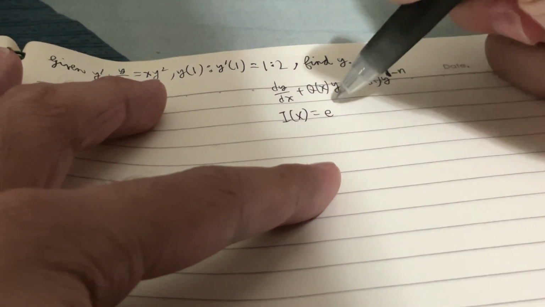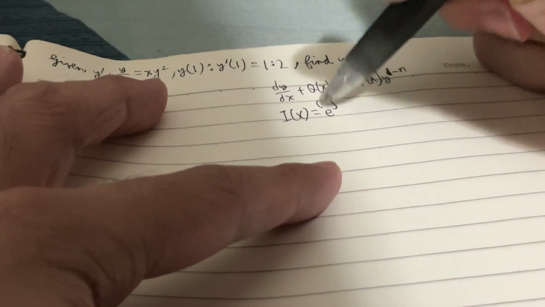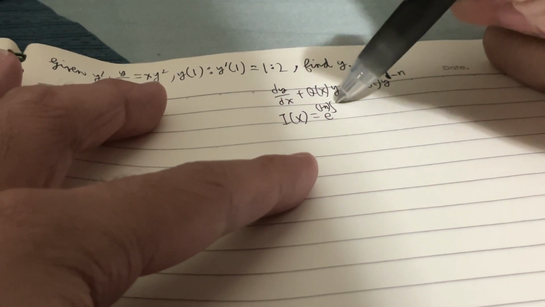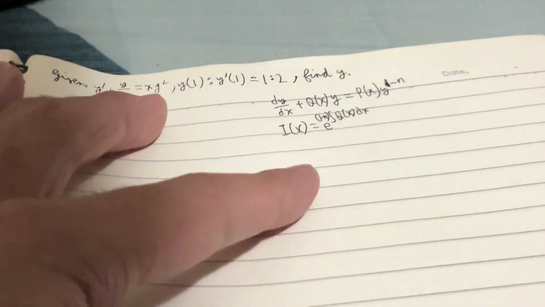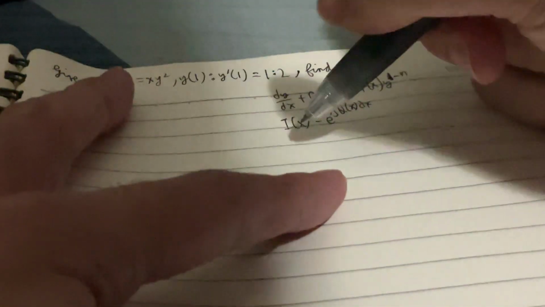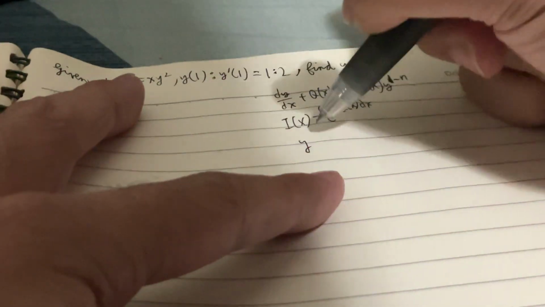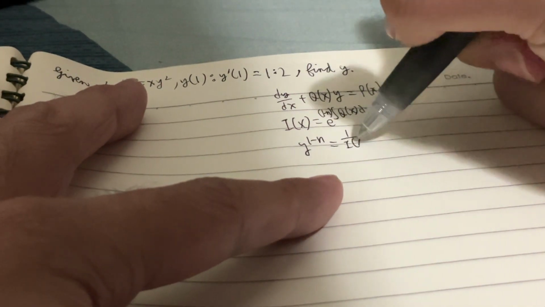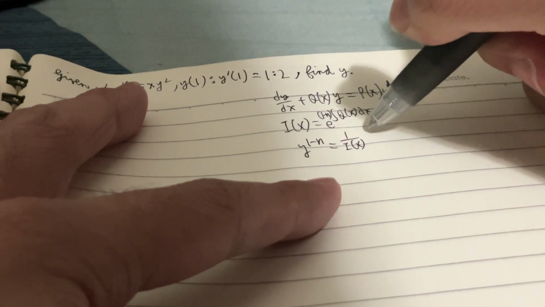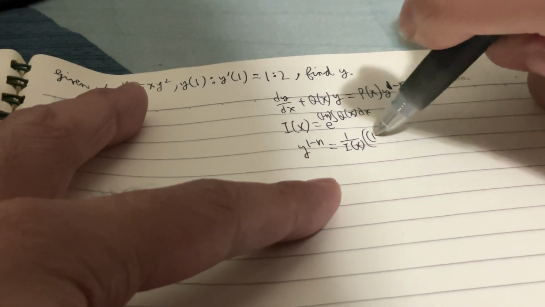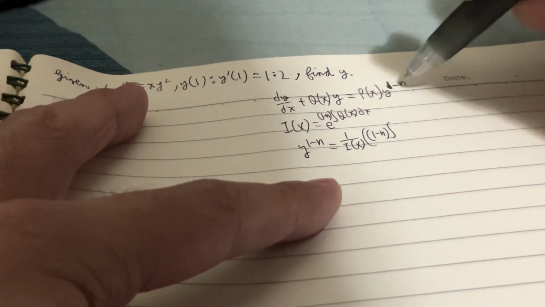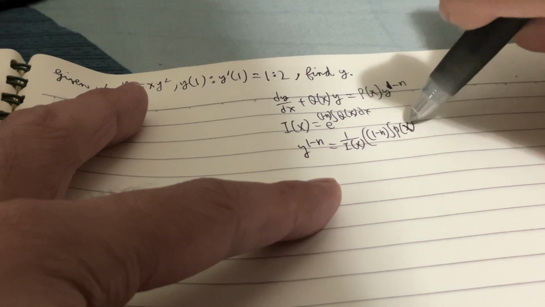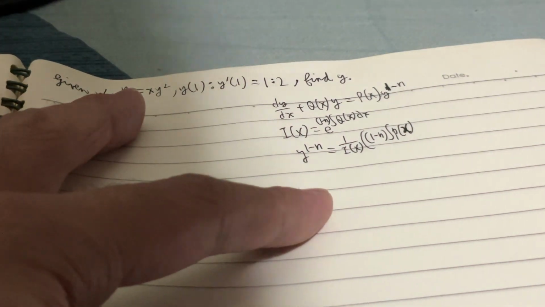which is equal to e to the power of parentheses 1 minus n times the integral of q of x dx. And finally, we can get back our y, which is, don't forget, y to the power of 1 minus n is equal to 1 divided by the integrating factor, and then times parentheses 1 minus n times the integral of our p of x. Yeah, it should be a small letter here.